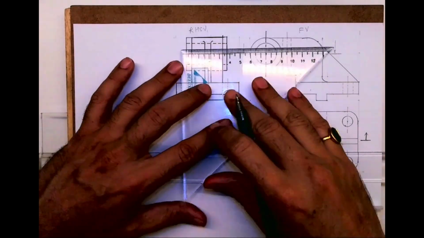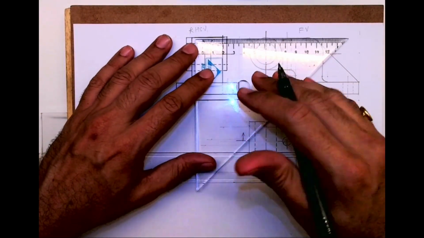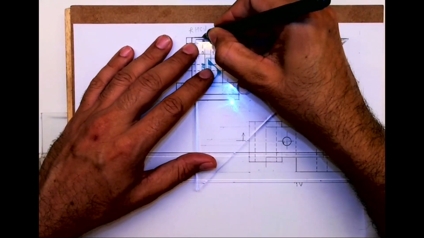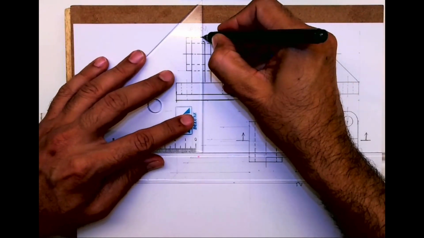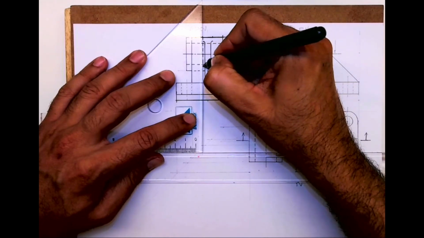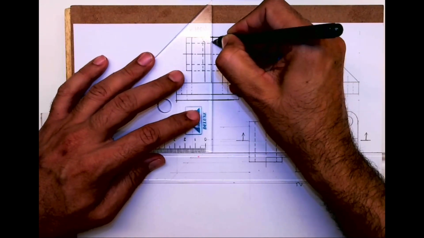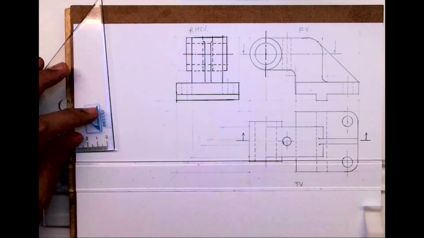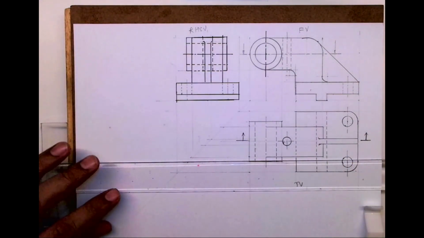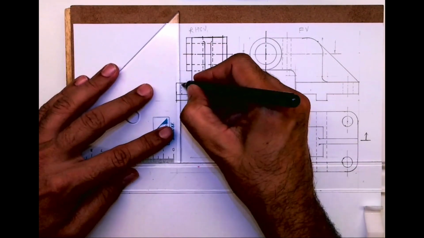Now we have a circle, dotted line. So here also we'll have a dotted line. So we are done with the side view.